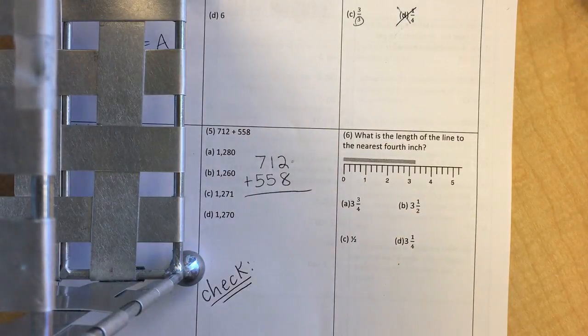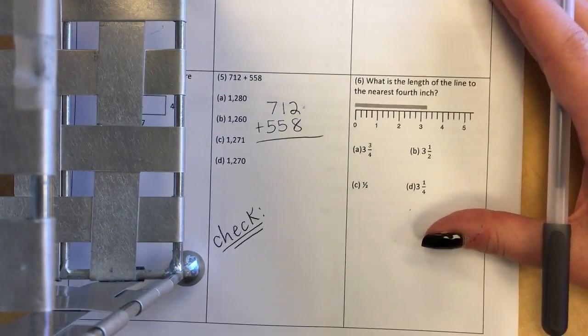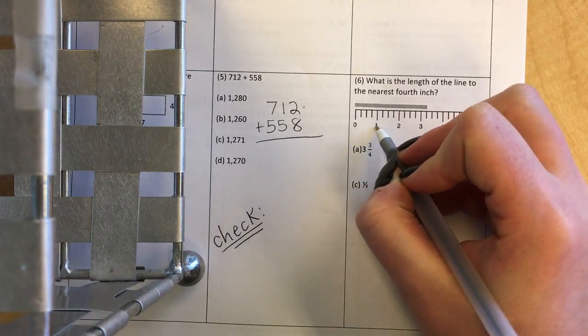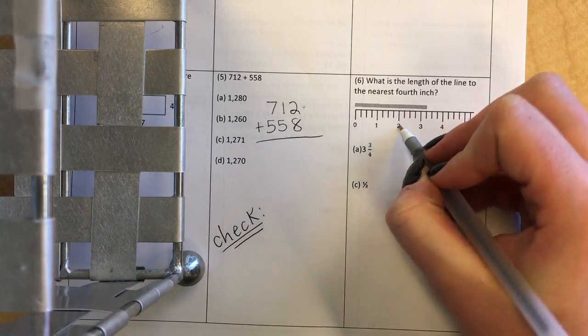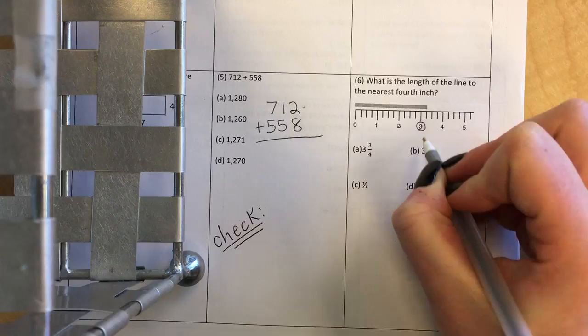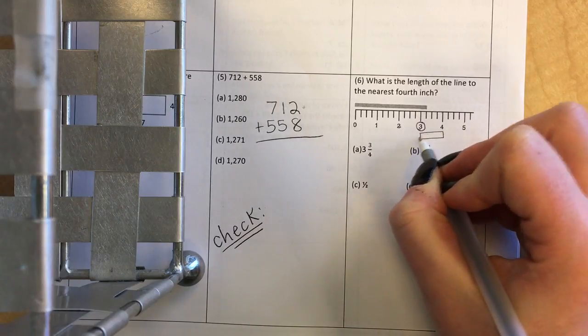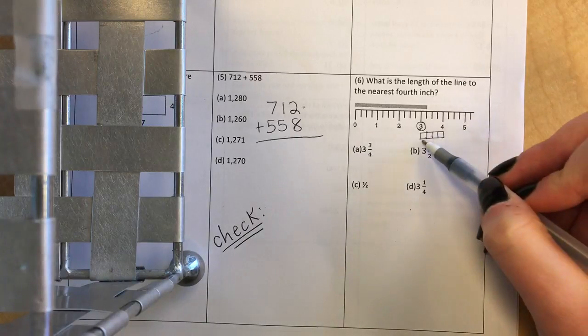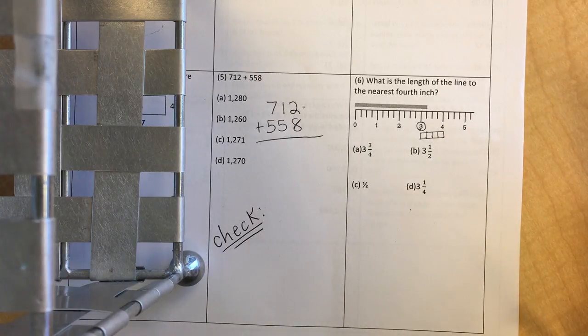Number 6. What is the length of the line to the nearest 4th inch? Well, I'm going past 1. I'm going past 2 holes. I'm even going past 3 holes. Now I need to look at what fraction I have left. And I can see it's broken down into fourths. I'm going to color up until I get to my answer.